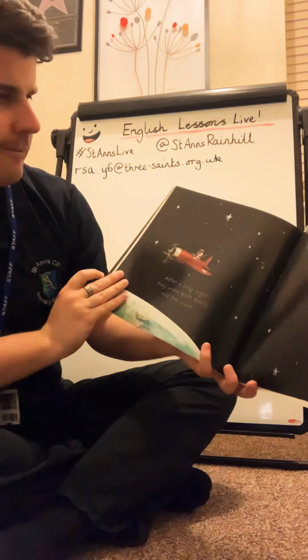Now I've got a little picture here, someone delivering something, and the boy not being sure what it is, so he decides to leave it on the ground and go and play. But then from the remote control it says, hello? Hello? So possibly the Martian trying to get back in contact. So that's The Way Back Home by Oliver Jeffers, a lovely book.